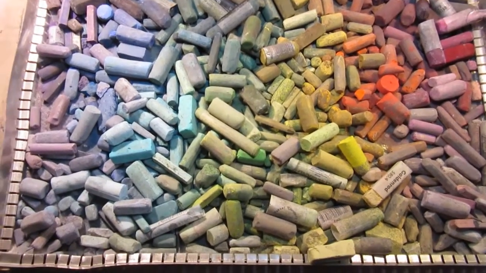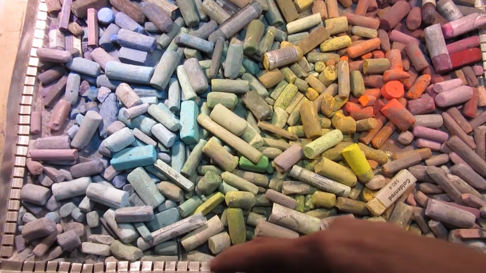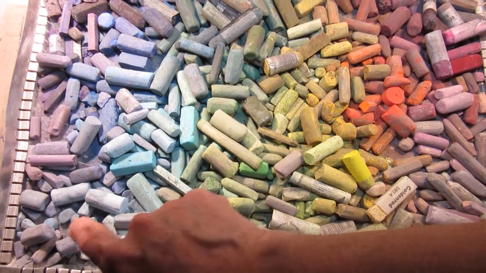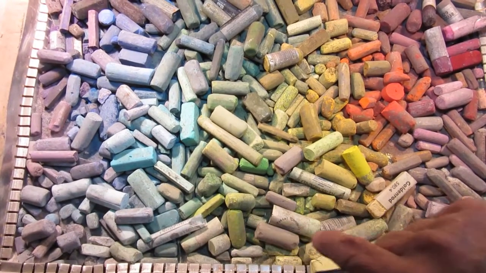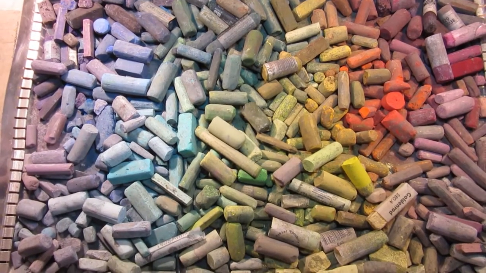Also, if I wanted to use a very light value to put in a sky, I know that all those light values are closest to me. There's light purples and blues and greens and yellows and oranges and pinks. So they're all in the same place.